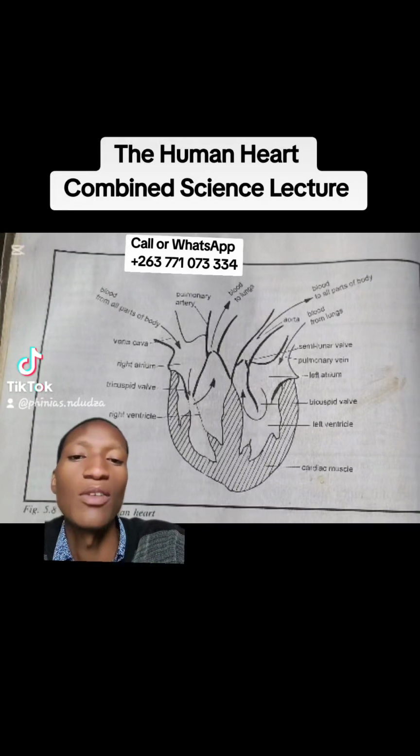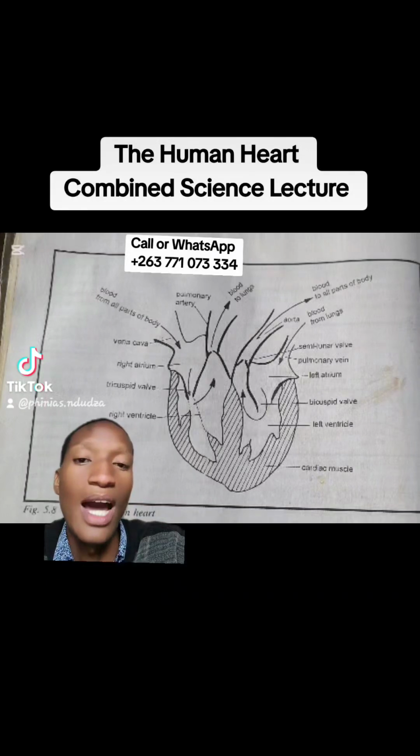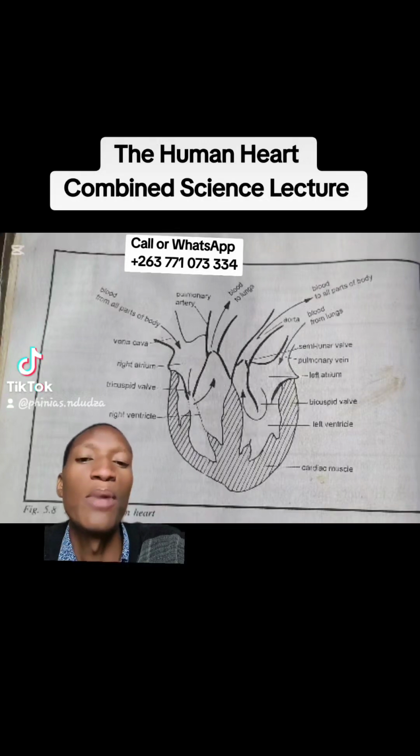What is the function of the right ventricle? As blood has been injected into the heart through the vena cava, the right atrium will receive the blood. Then the tricuspid valve will allow the blood to move into the right ventricle. Then the right ventricle will transport blood to the lungs via the pulmonary artery. Are we together? That's the function of the right ventricle, to pump blood to the lungs via the pulmonary artery.